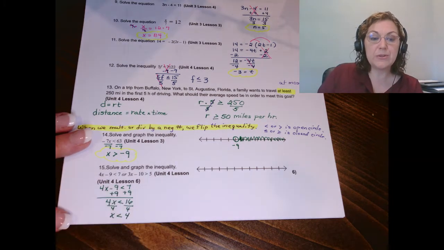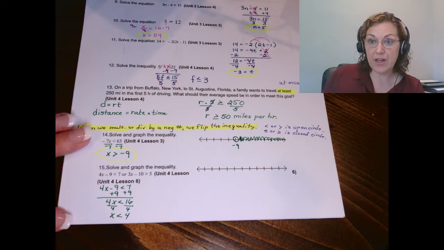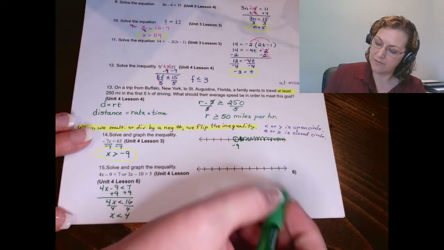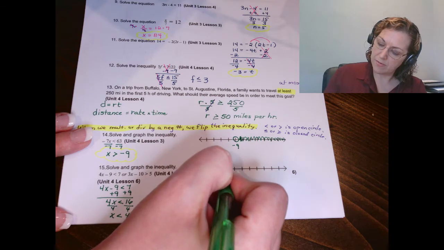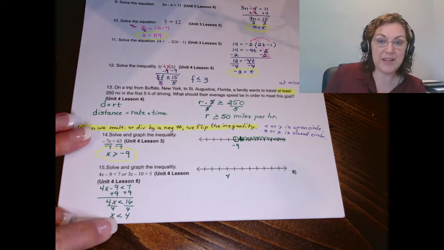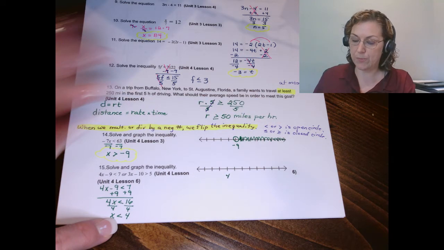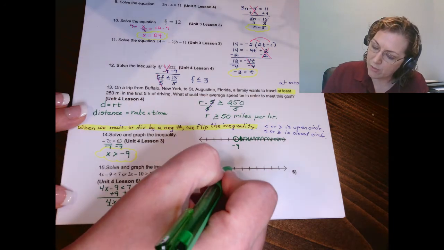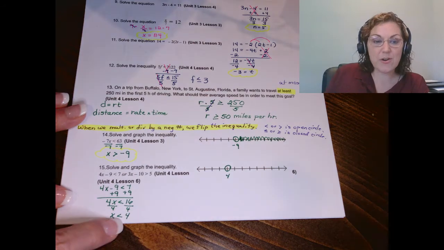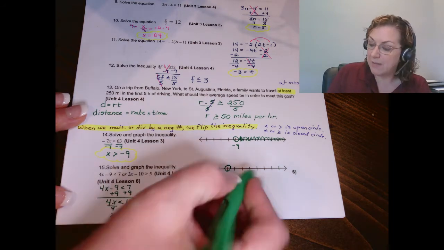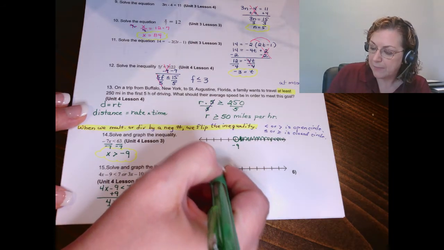Now, if we go to our number line, we'll put the 4 on there. It's going to be an open circle. Remember our notes, right? Less than or greater than is an open circle. So we'll put an open circle at 4. And look at that arrow. It's pointing to the left. That means we're going to graph to the left.